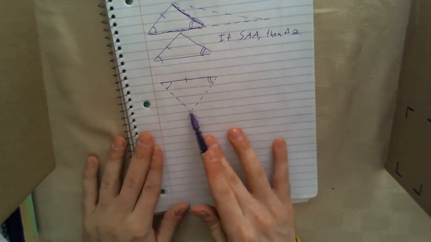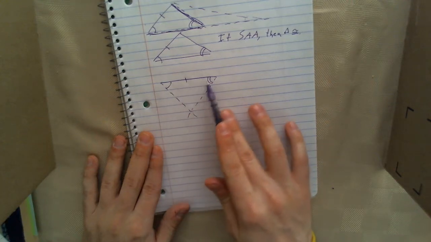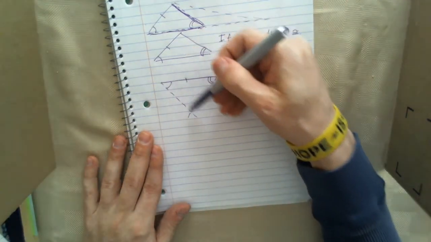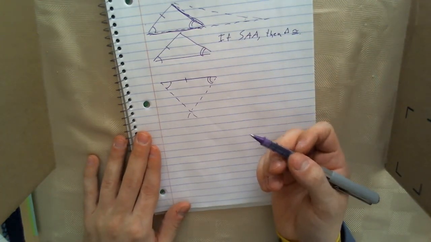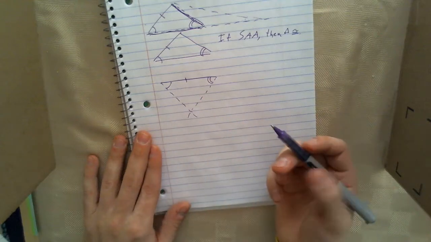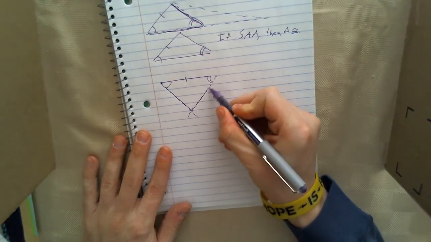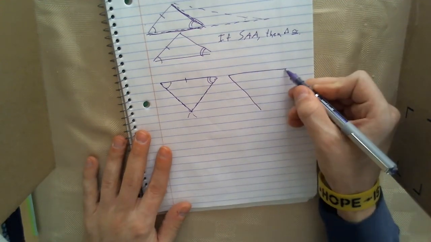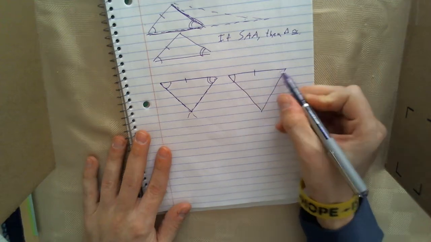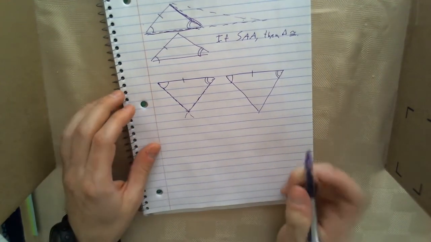Well, this angle can change, but this angle can't and this angle can't. I can't draw these other two sides any other way without changing either these angles or that side. So with this information, I can construct this triangle, and if I draw any other triangle with these same properties, with this angle, that side, and this angle, these two triangles have to be the same thing.